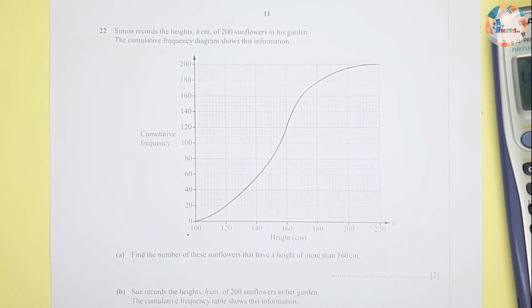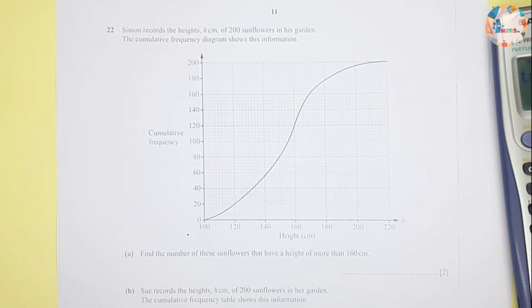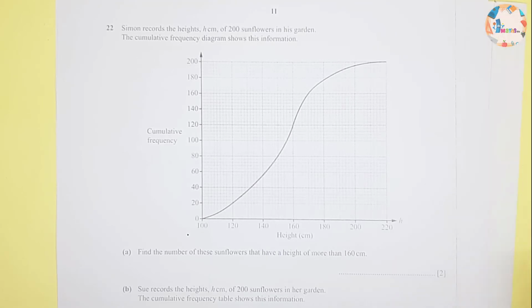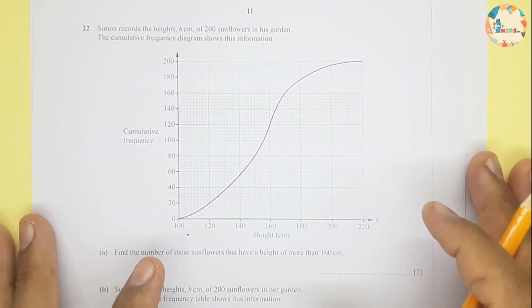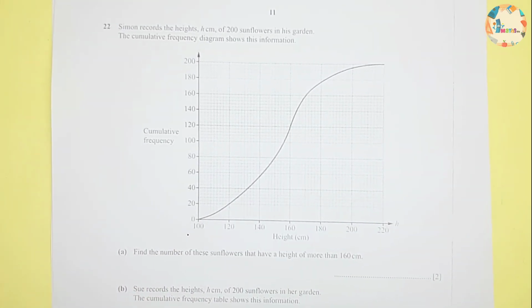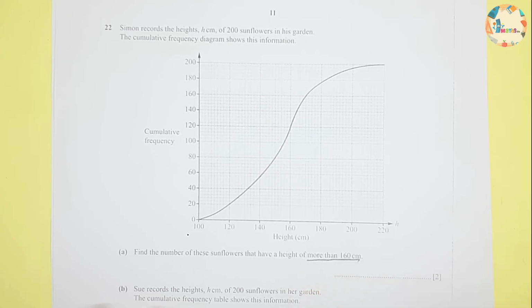Now question number 22. Simon records the heights h centimeters of 200 sunflowers in his garden, and the cumulative frequency diagram shows this information. So this is the chart. Find the number of these sunflowers that have a height of more than 160 centimeters.